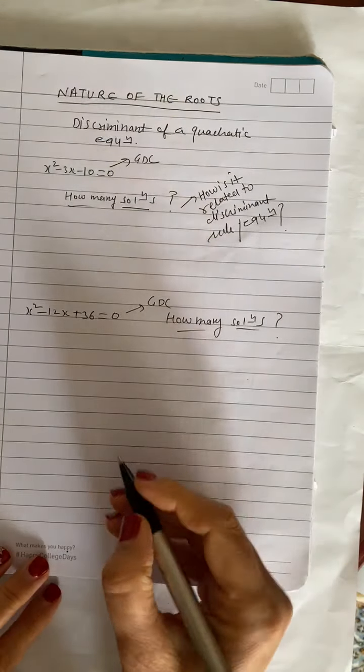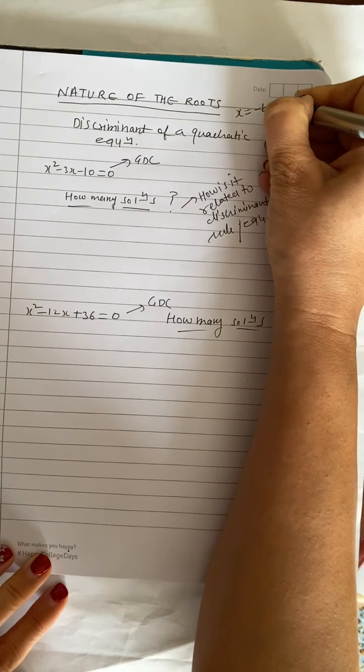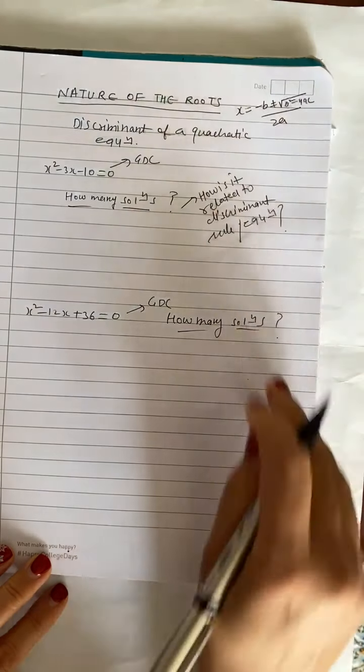If you remember, the quadratic formula is x is equal to negative b plus or minus the square root of b squared minus 4ac, divided by 2a. This is called the discriminant formula.